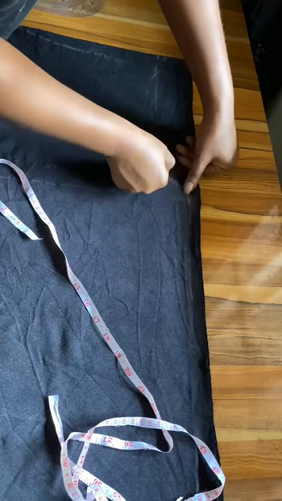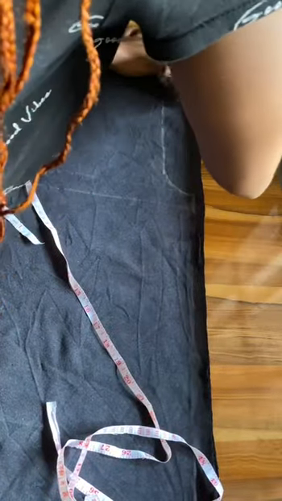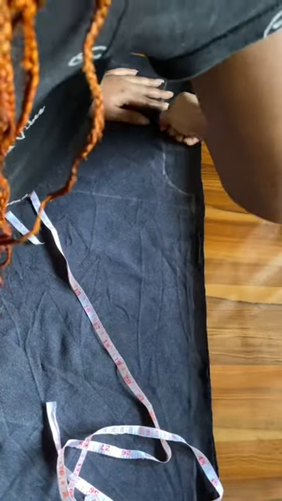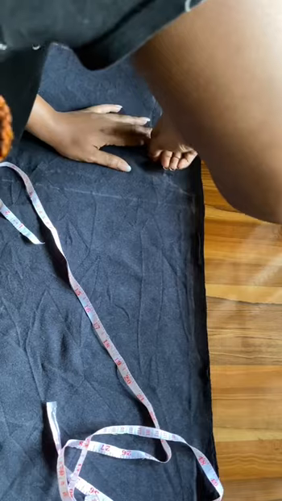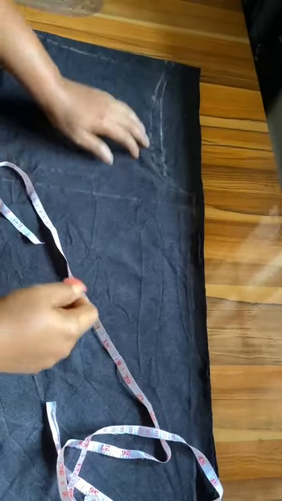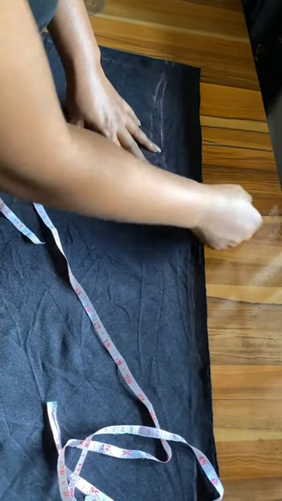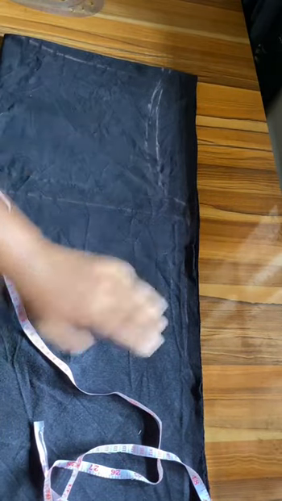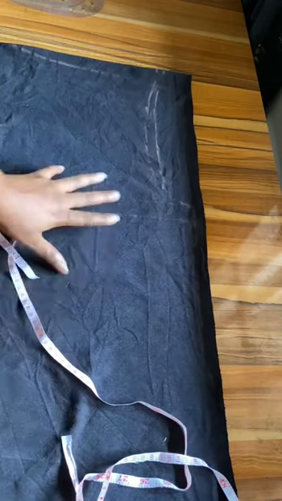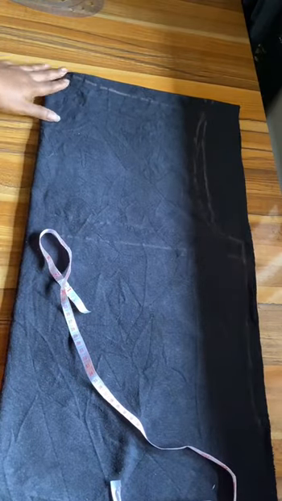So we're curving this into the normal line for the back. This for the front and the other for the back. See, this line is for the front and this is for the back. So moving on to our neckline.